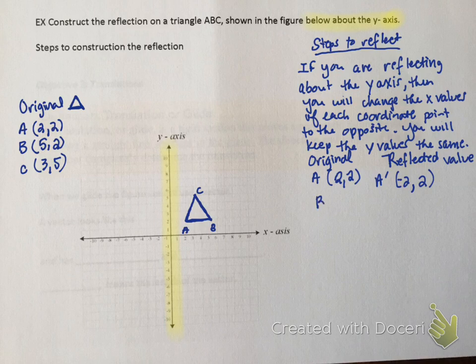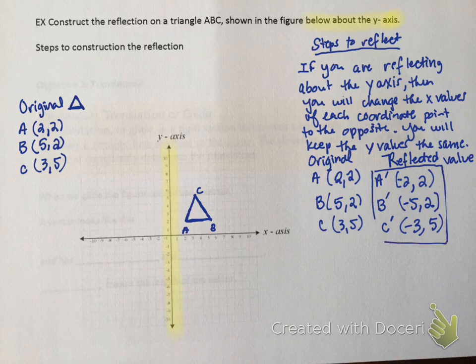Okay? For point B, the original was 5, 2, so the reflected value, or B prime, is going to be negative 5, and I'm going to keep my y value the same, which is 2. And for point C, the original value was 3, 5. So for C prime, I'm going to change the x value to its negative. So if it's positive 3, the opposite would be negative 3, and I'm going to keep that y value the same. So all I have to do now is plot the reflected points.